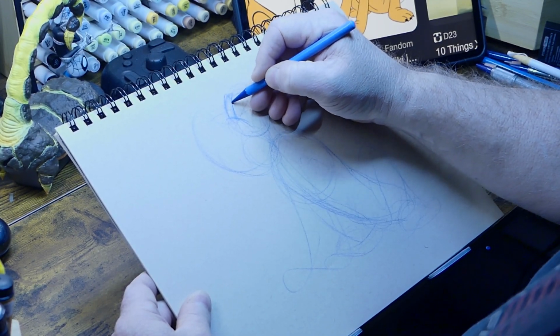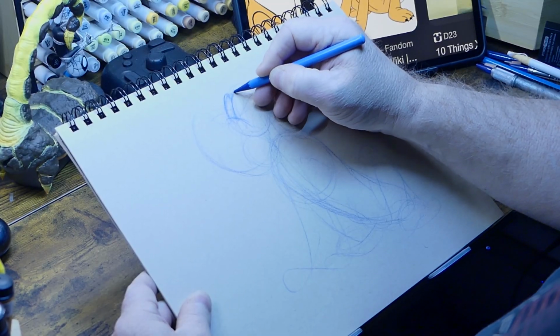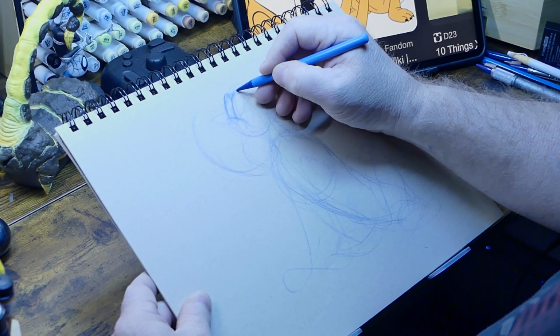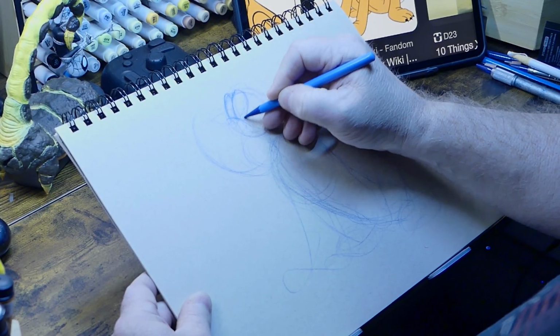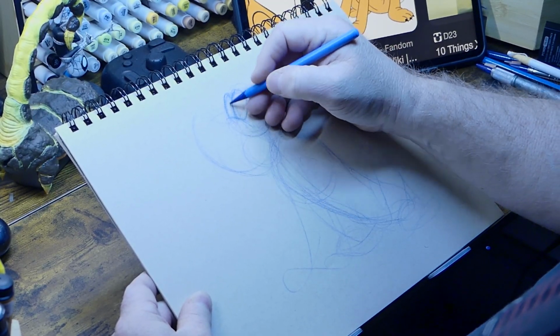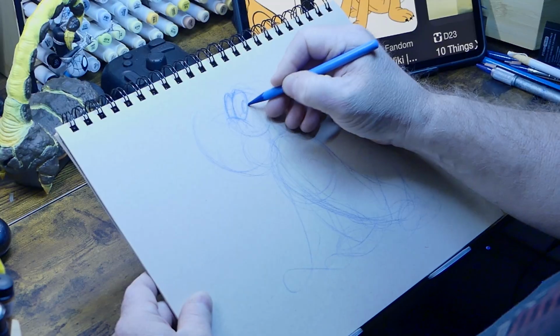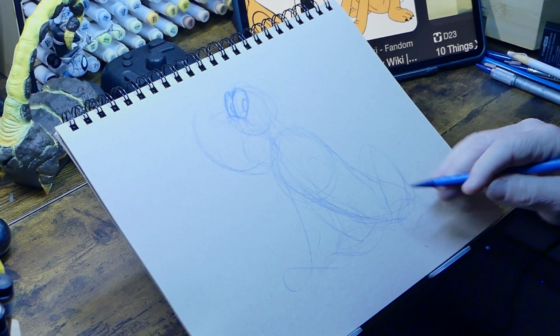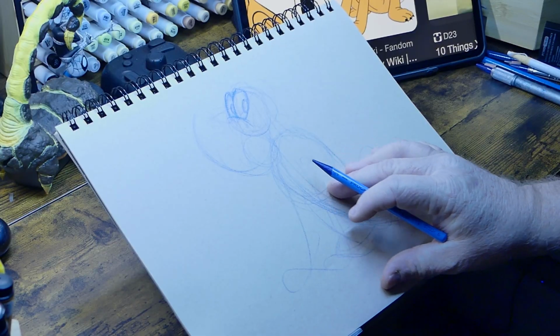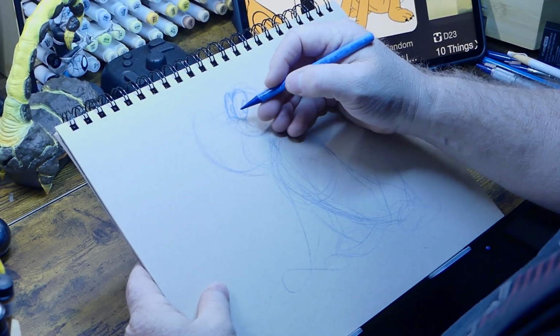Let's do that eye up, comes down. The other eye comes up, and it comes down. Sort of an oval shape. I think that, let's go ahead and do this, and this.